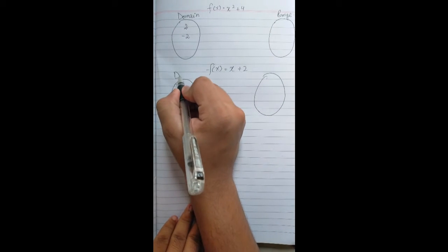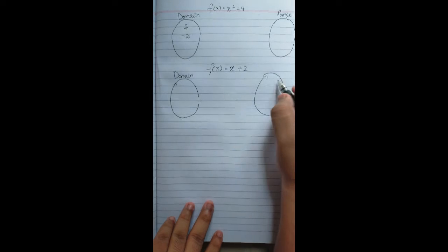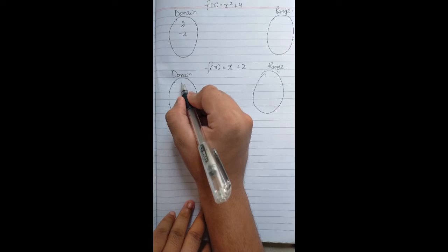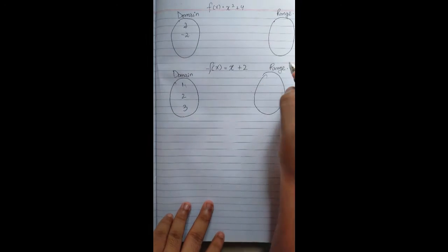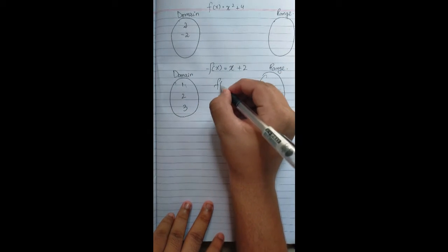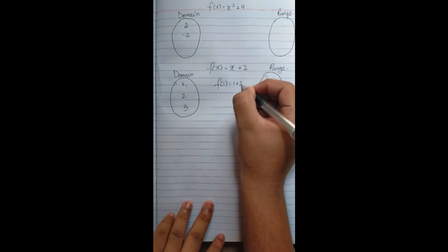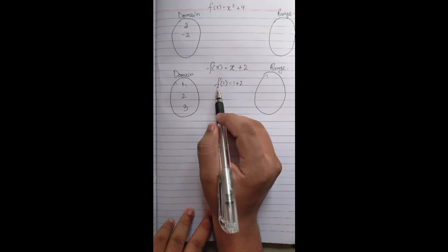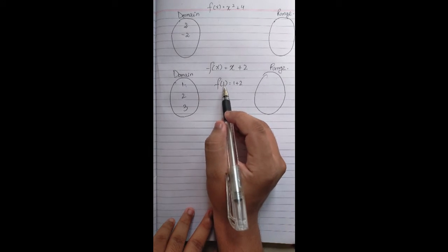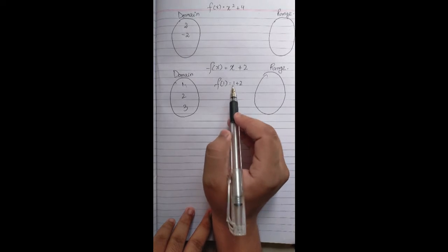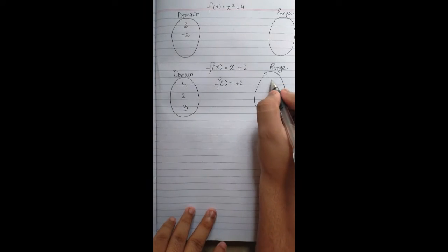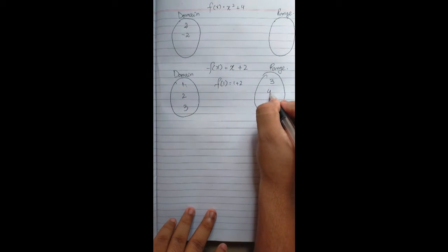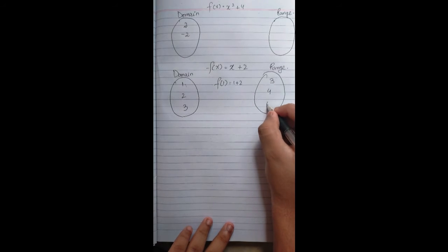For this function, if I input 1, 2 and 3, I will get, for an input of 1, this is the actual proper method of inputting something into the function. F of 1, in place of the variable I have input 1, and the output I get is the range. F of 2 will be 2 plus 2, which gives 4, and f of 3 will be 5.